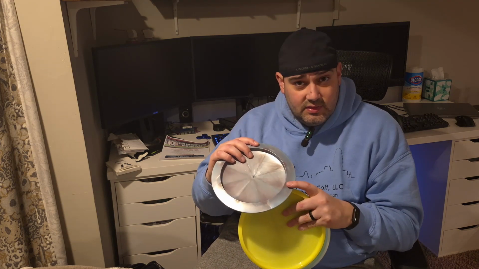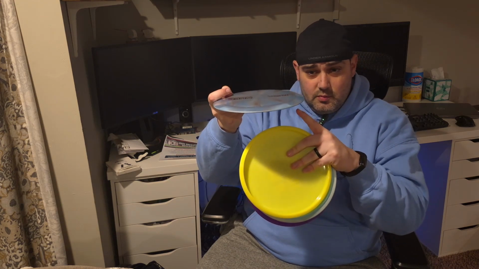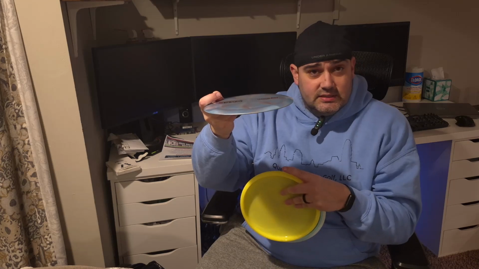Additionally, when you have a thicker rim, when the disc is on its downward flight, there's going to be more surface area for the wind to contact, causing the disc to fade out more.